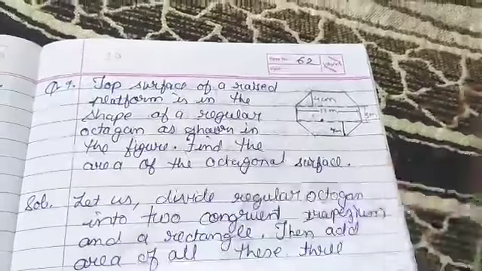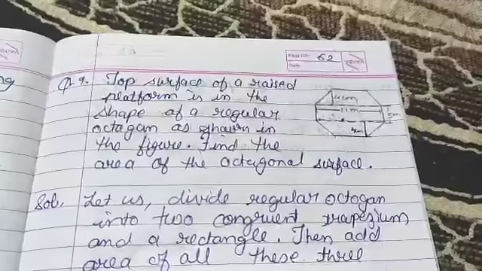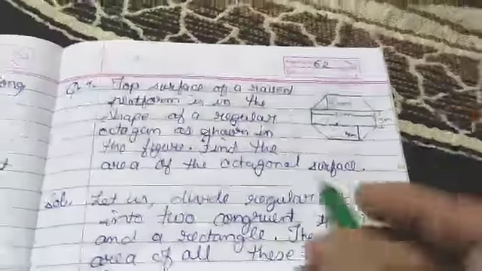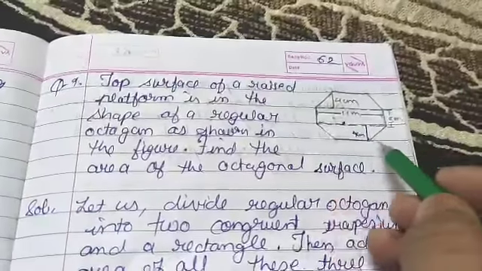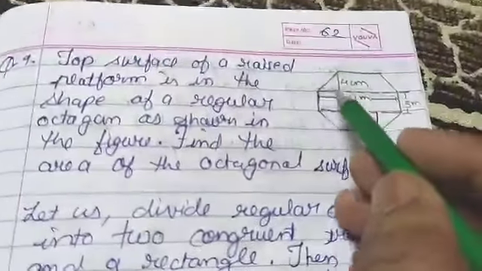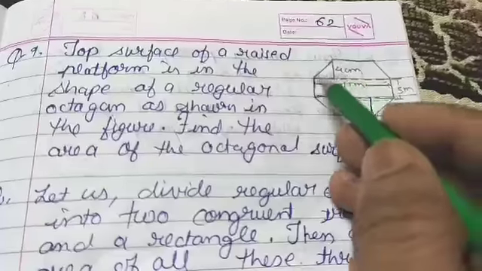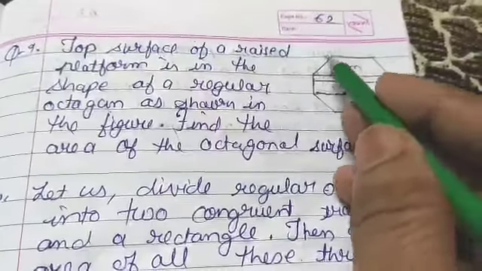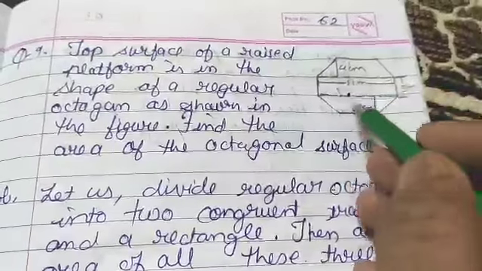Now dear student, there is no such formula to find the area of such an octagonal surface. What we will do is try to divide this octagonal surface into 3 parts, by placing a dotted line. See, this is one trapezium and this is another trapezium, 2 trapezium and 1 rectangle.